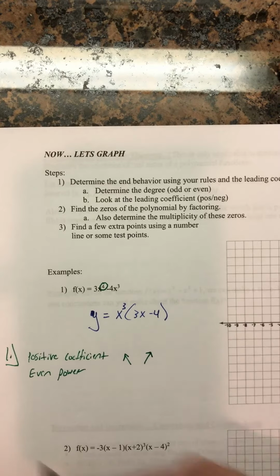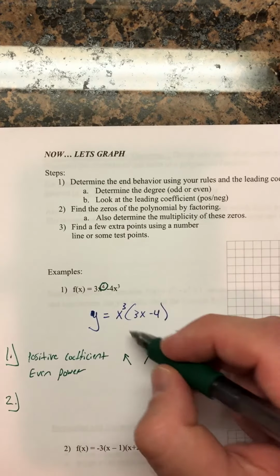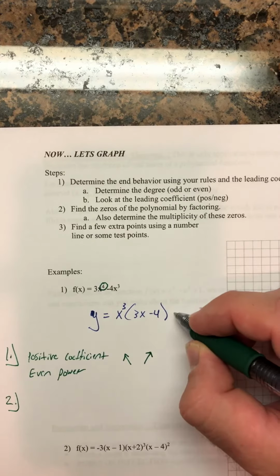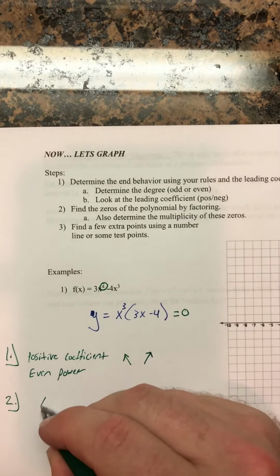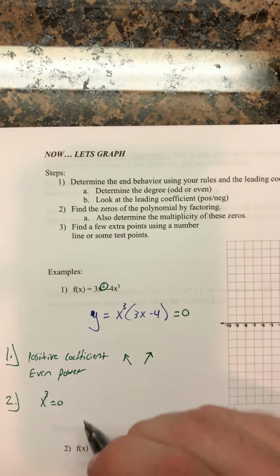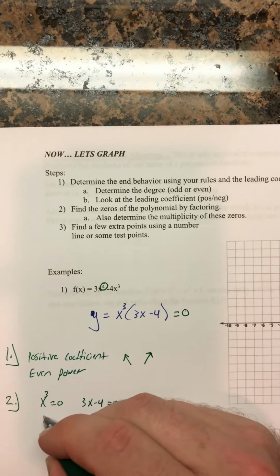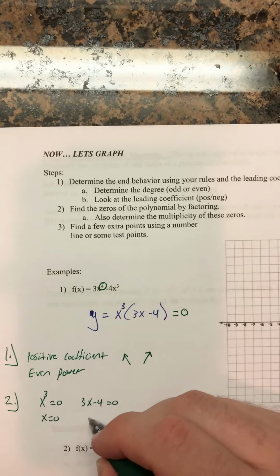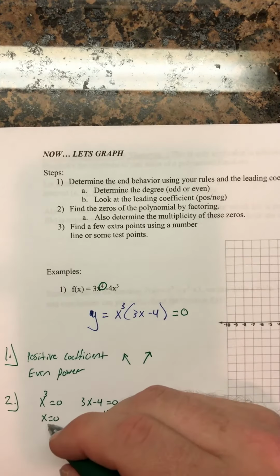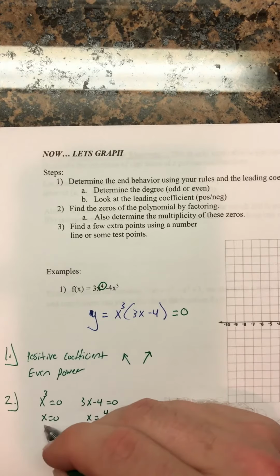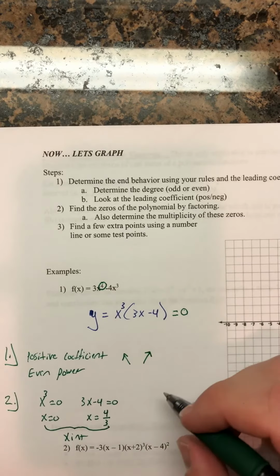Okay? All right, step number 2, find the zeros of the polynomial by factoring. That's why I wanted to factor. Okay? That means if we were to set this equal to 0, I have 2 math problems. I have the math problem that says x cubed is equal to 0, and I have the math problem that says 3x minus 4 is equal to 0. Well, that means x is equal to 0 and x is equal to 4/3. Those are my x-intercepts. These right here are my x-intercepts.